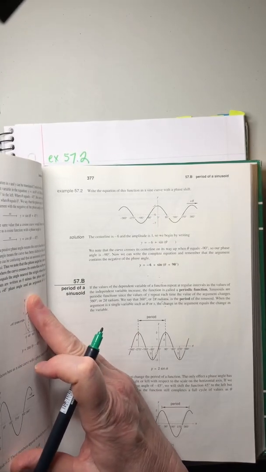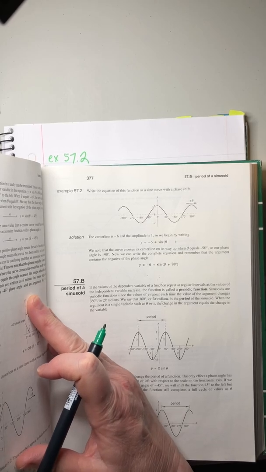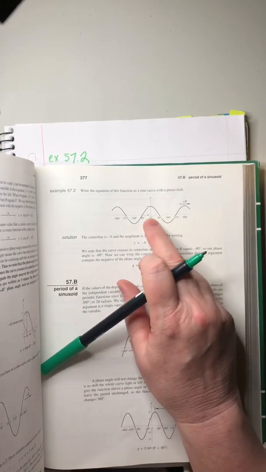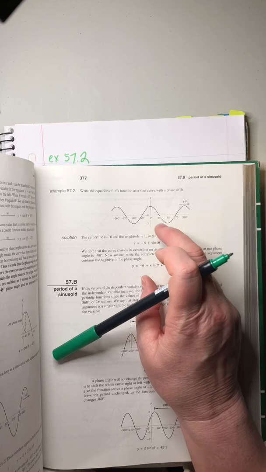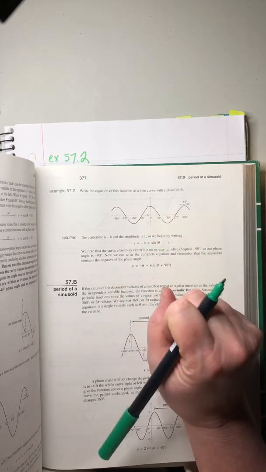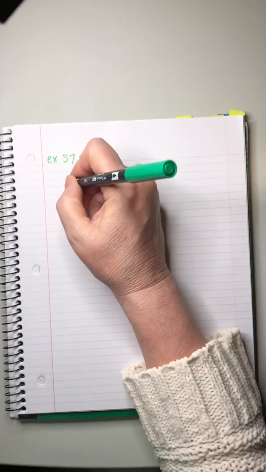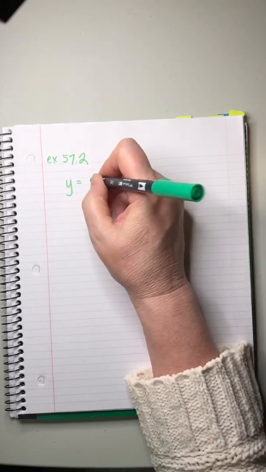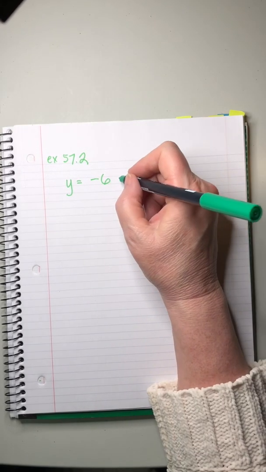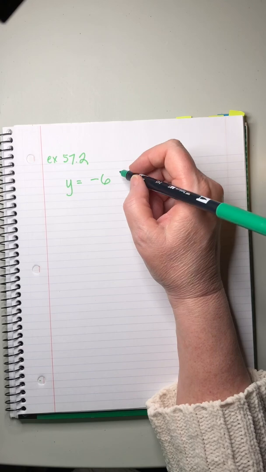The first thing I do is I look to see what's the center line and what's the amplitude. The center line is -6. And then it goes up 1 and down 1. Okay, so I'm going to start. That's my center line. The amplitude is still 1, so I don't have to do anything weird about that.